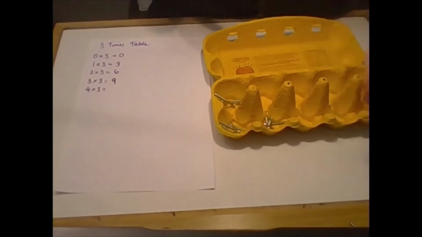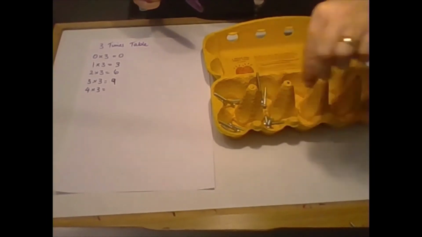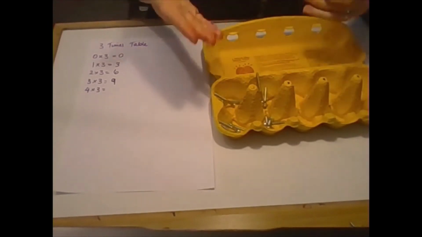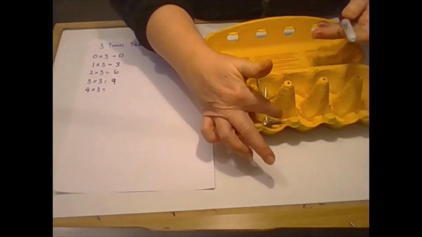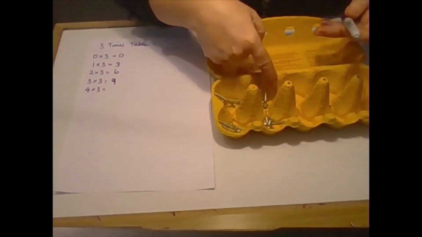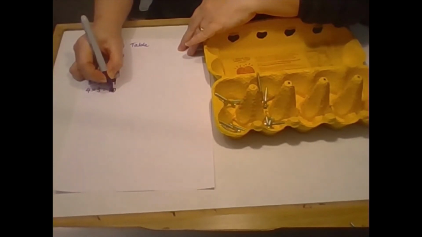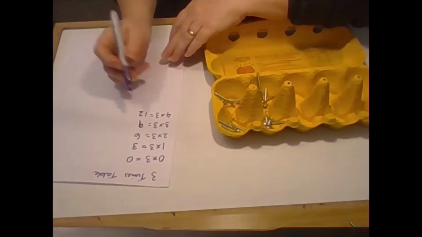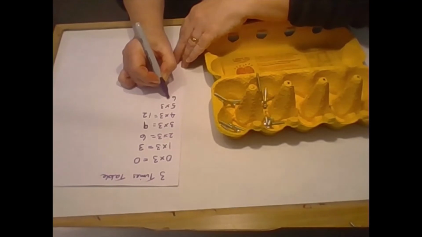And if we put another set of 3 in, 1, 2, 3. How many have we got now? There's going to be 4 times 3. 1, 2, 3, 4, 5, 6, 7, 8, 9, 10, 11, 12. 12 screws altogether. So let's carry on and we'll do 5 times 3 and then 6 times 3.